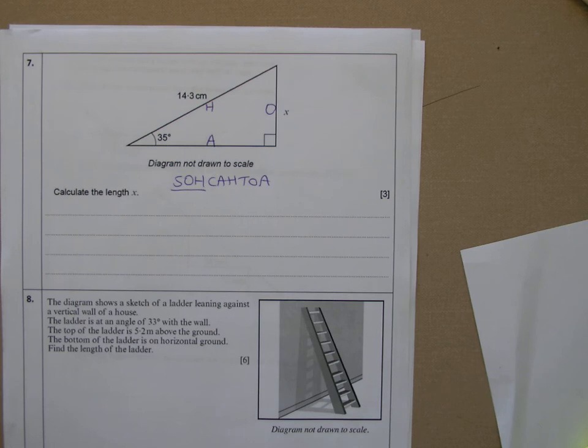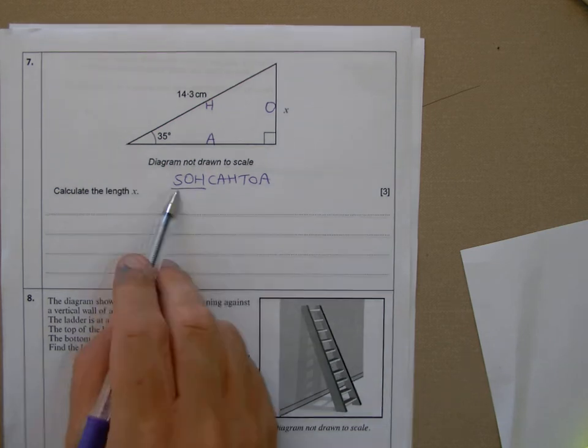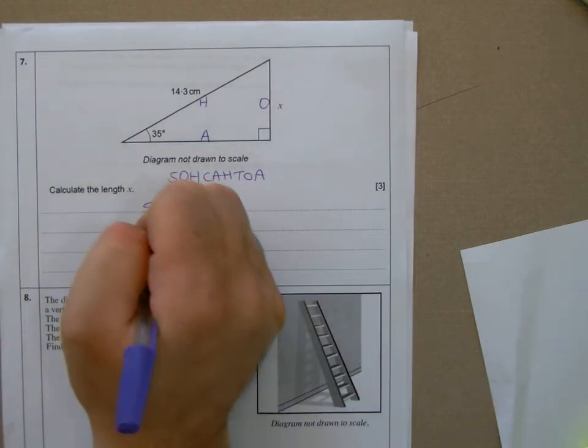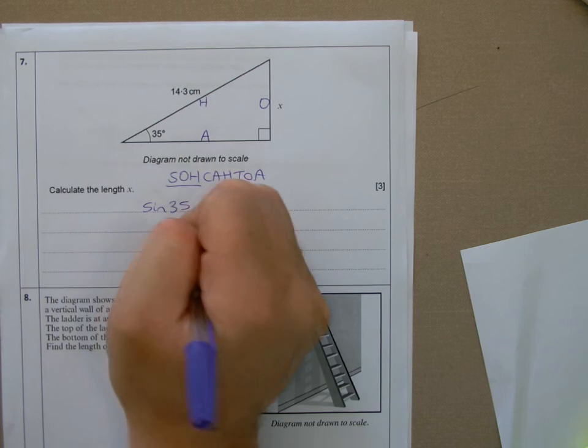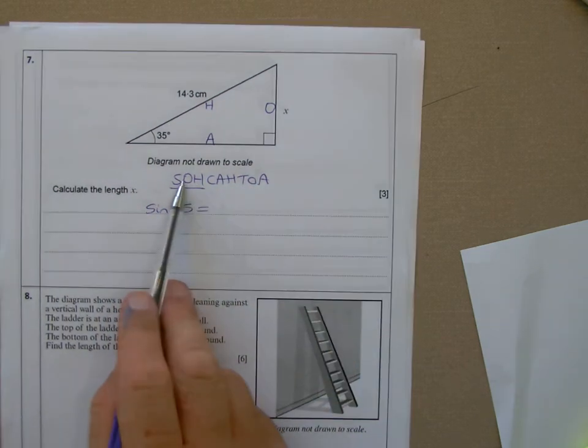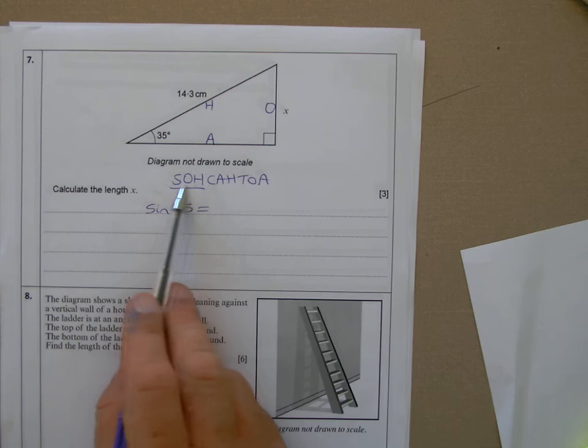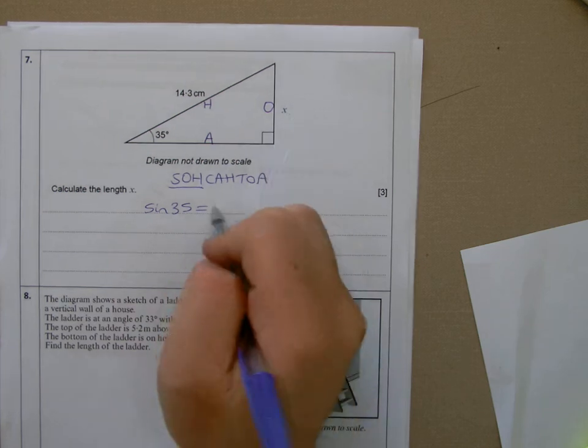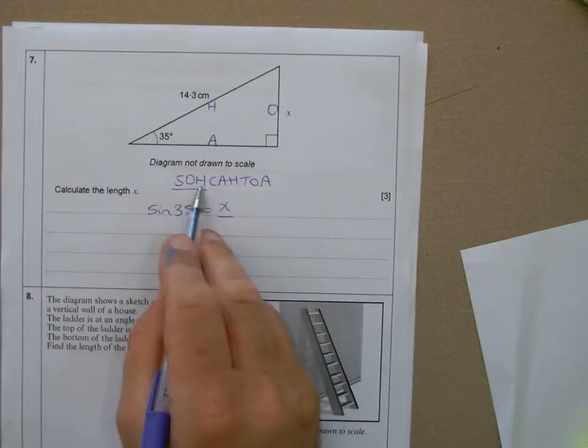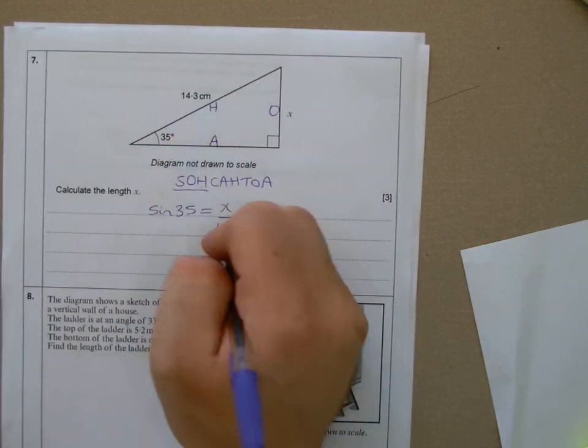Now O and H appear here, don't they? So basically we've got the SOH, and S of course stands for sine. So we do sine of the angle 35 equals them. Now we just go in the order of SOH, so O divided by H. So always divide, O divided by H. Now O of course is the value x, divided by the H, which is 14.3.